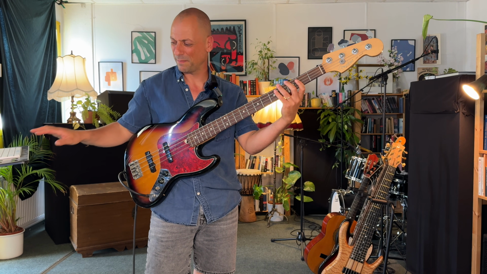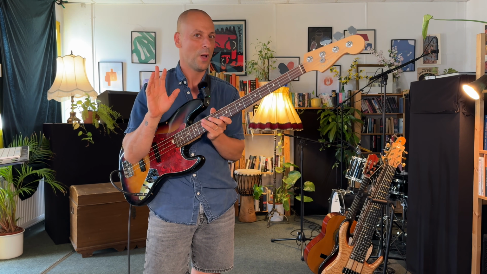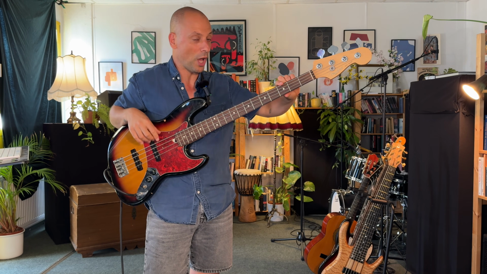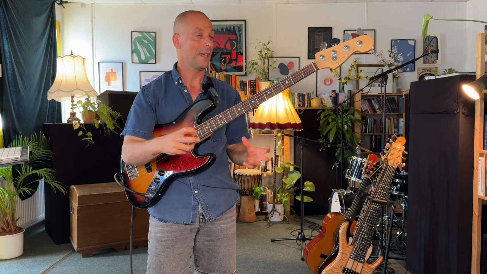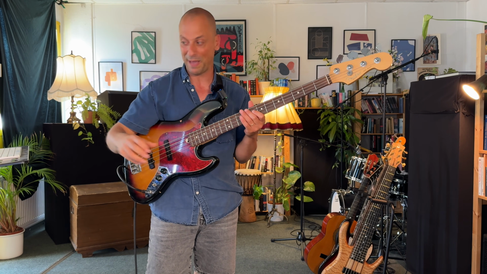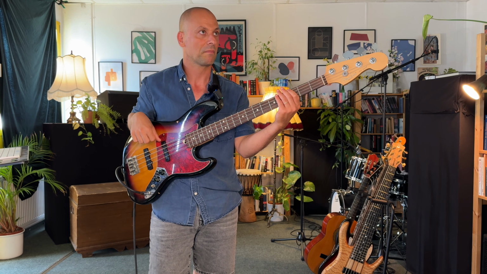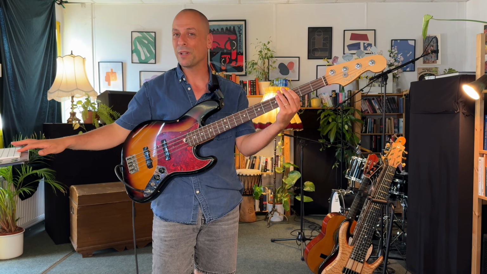But it's going to be pretty boring pretty quickly. So what do I need to do? I don't need more notes. No. What I need first is to acknowledge that G is the center of gravity. G is the most stable note. And the more G I play, the more stable and solid the bass line will be. No surprises.